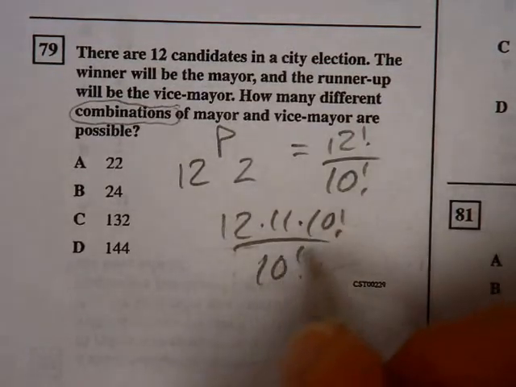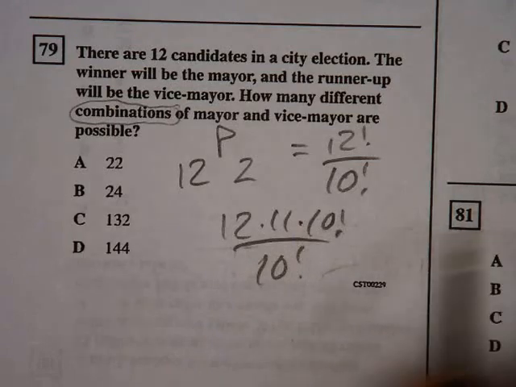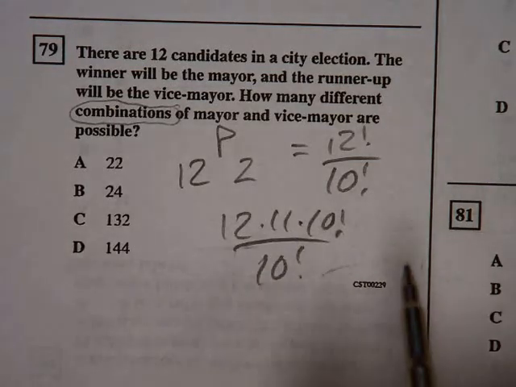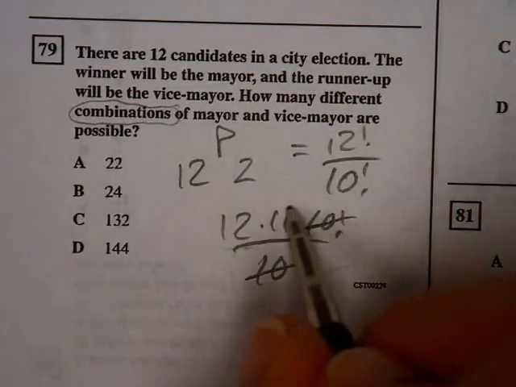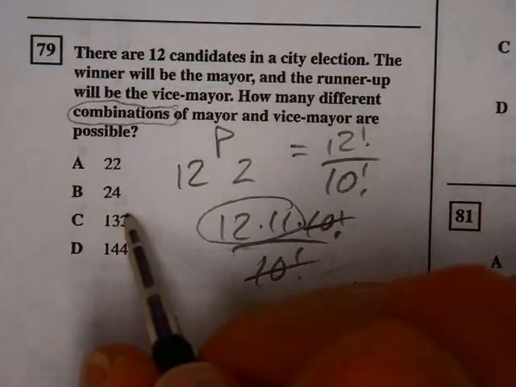I'm sorry, those keep going: 10, 9, 8, down to 2, 1. So you cancel those, bada bing, bada boom. You get 12 times 11, which is 132.